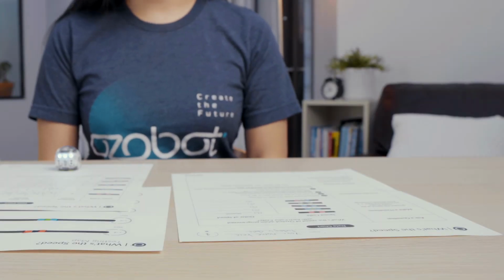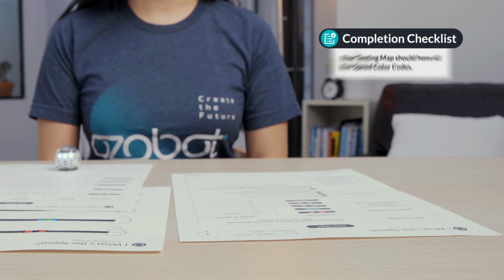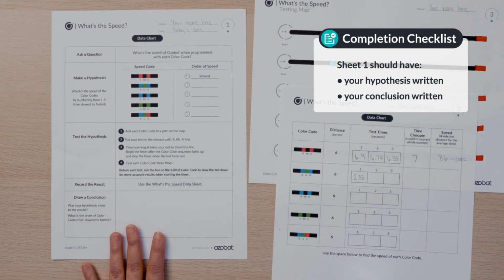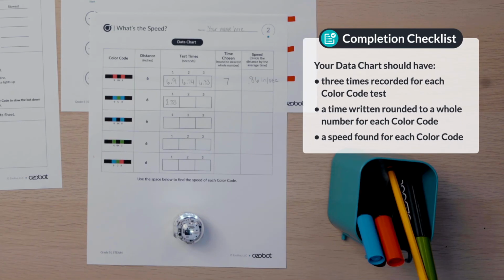Remember to check your work. Your testing map should have all 5 speed color codes. Sheet 1 should have your hypothesis written and your conclusion written. Your data chart should have 3 times recorded for each color code test, a time written rounded to the whole number for each color code, and a speed found for each color code.